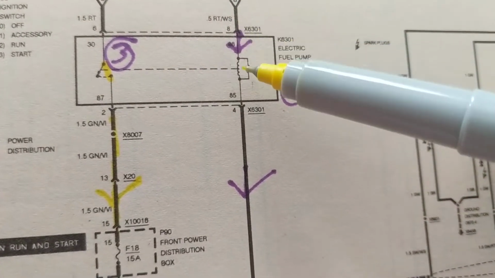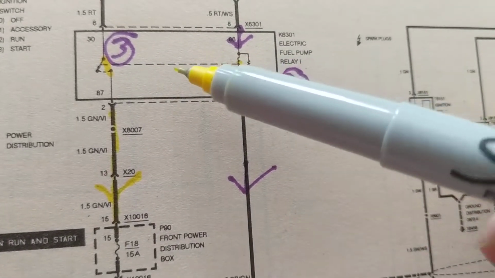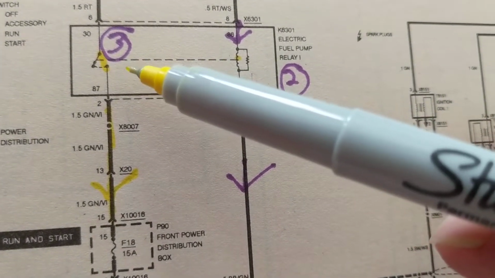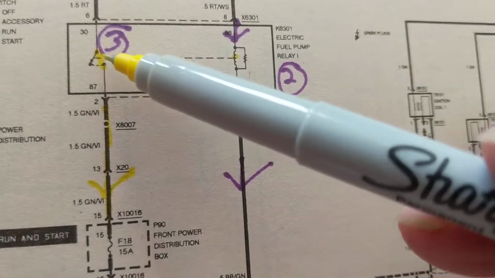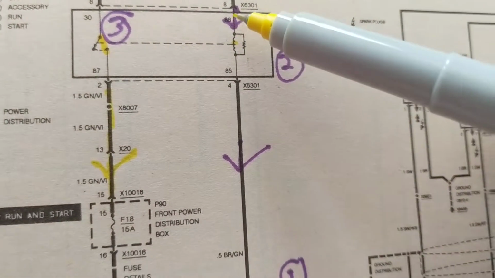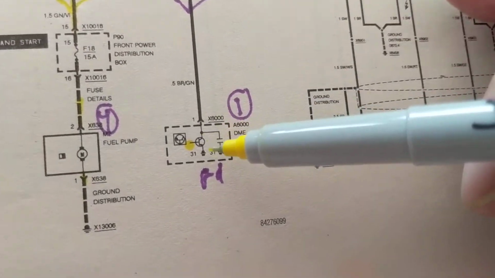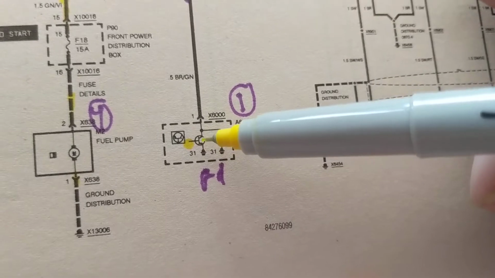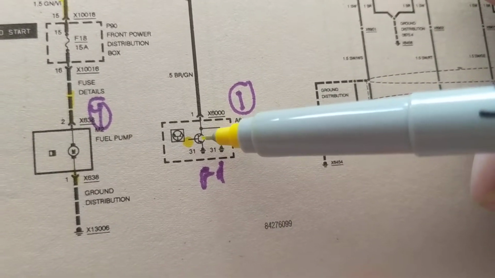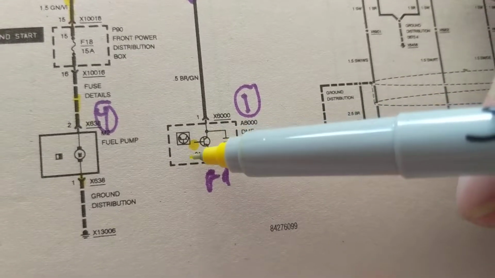First, we need current to flow through this coil. The dotted line represents that the contacts will be moved for the armature. This will be pulled in, as I have signified by the yellow line here. In order for this to happen, we need current to flow. In order for current to flow, we need this to be ground, this transistor to be activated, to be triggered on. What triggers that on? The computer.